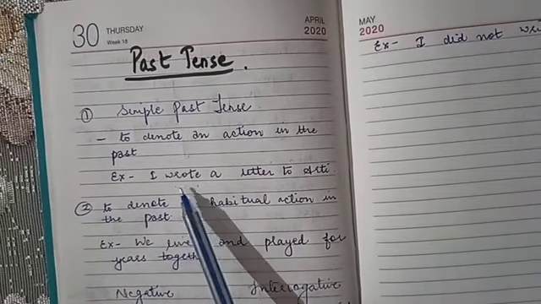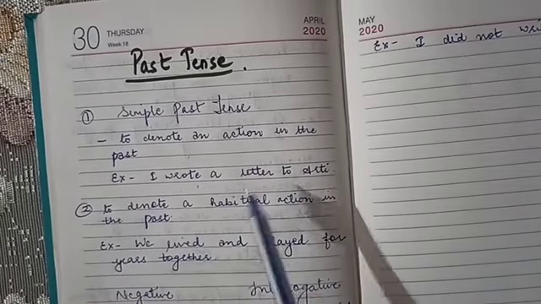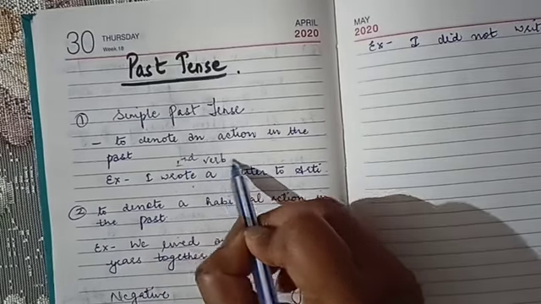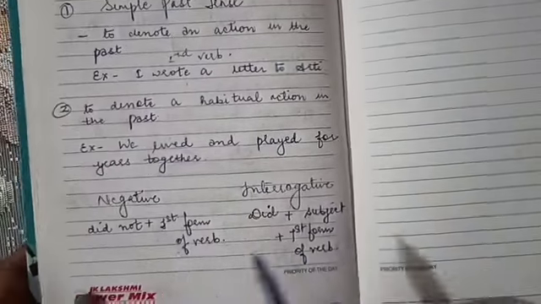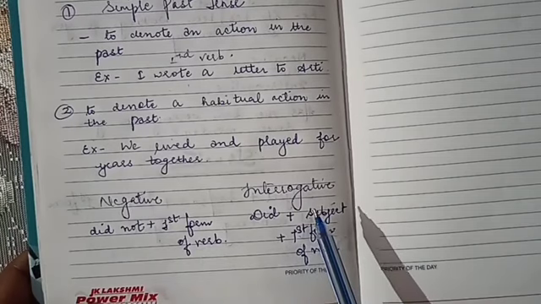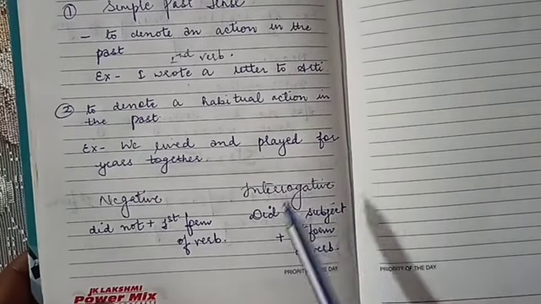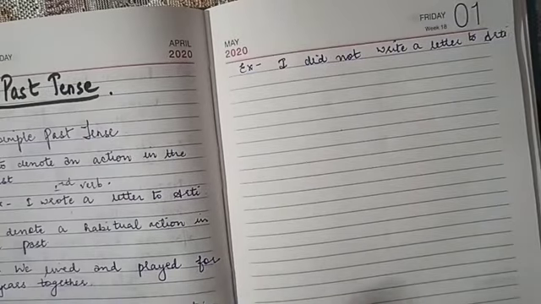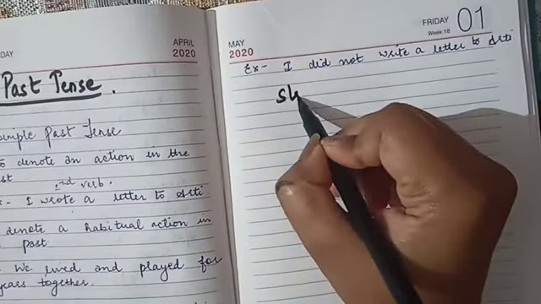Here, the example is, I wrote a letter to Aarti. What will come? Second form of the verb, right? But if we are writing a negative sentence or an interrogative sentence under simple past tense, you will be using the first form of the verb. So what is the structure of simple past tense?